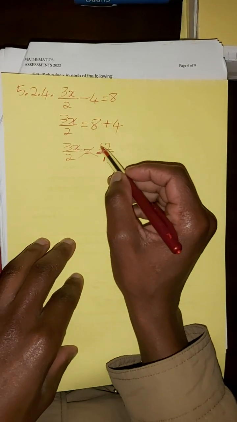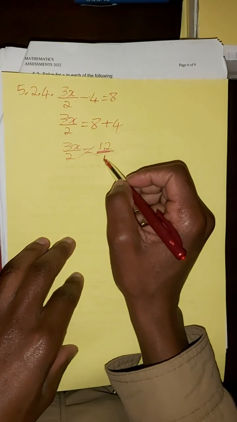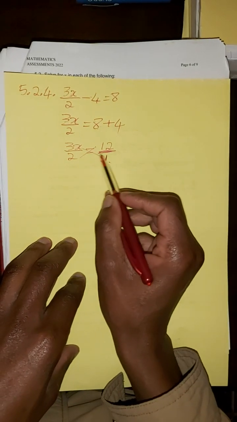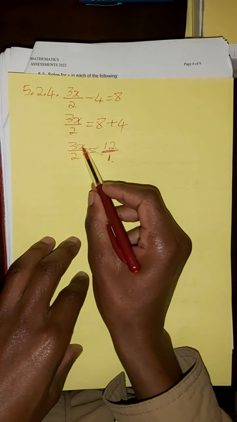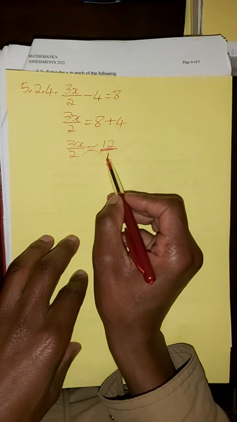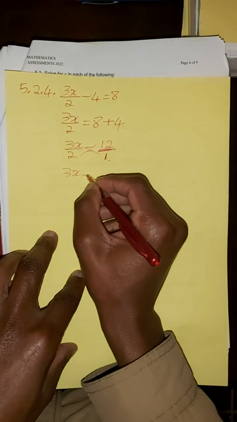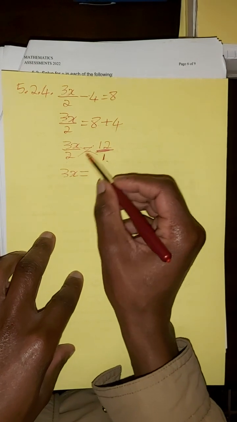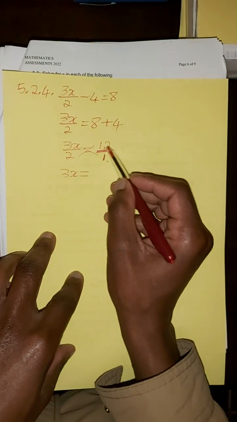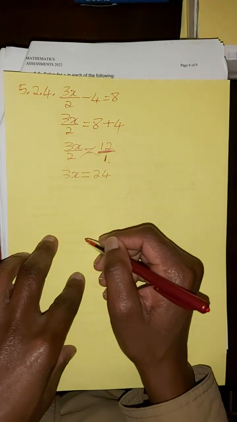Remember, if this is just a natural whole number, simply turn it to a fraction by dividing by 1, and then from there you multiply like this. You say 3x multiplied by 1, and you get 3x. Then you say equal to, 2 multiplied by 12, and that's going to give you 24.